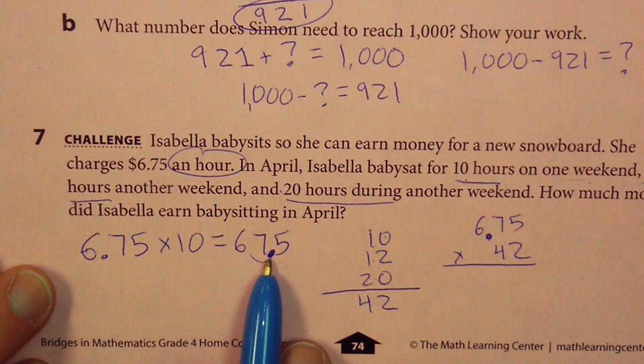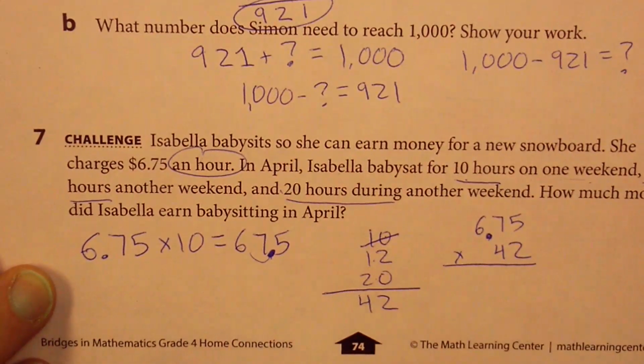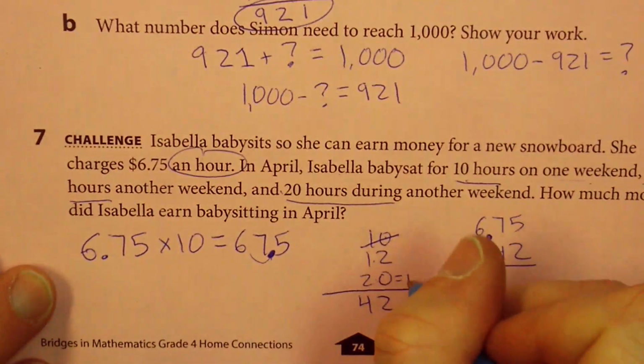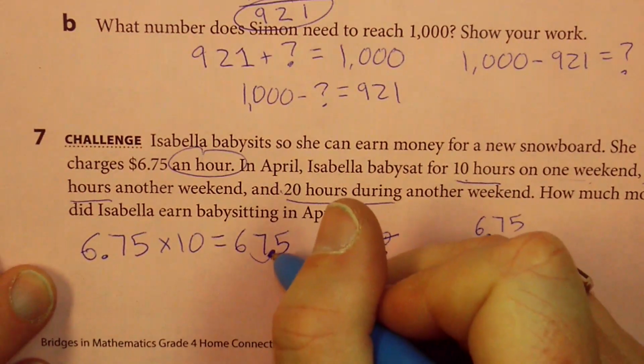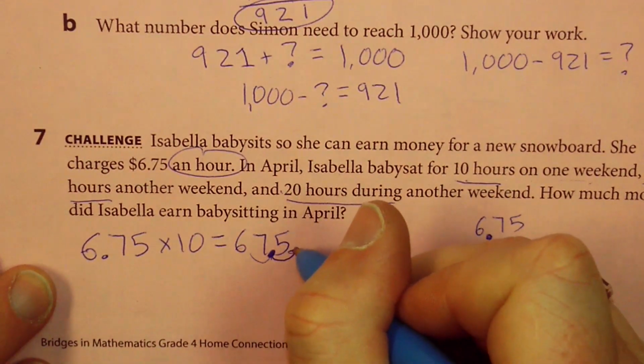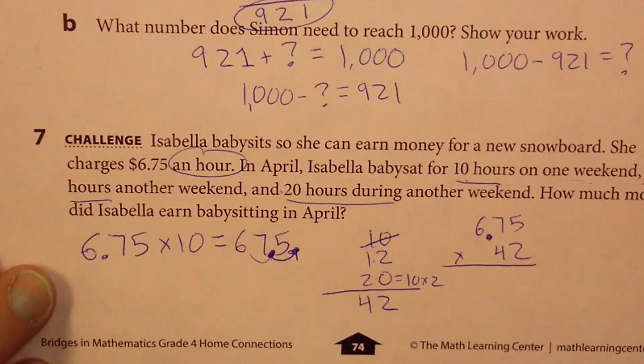I'm going to do some secret math. So here's my question. I just took it times 10. We said that 20 is the same as 10 times 2, right? So I have another 10 here. So I can move it over again. And then I have 675.